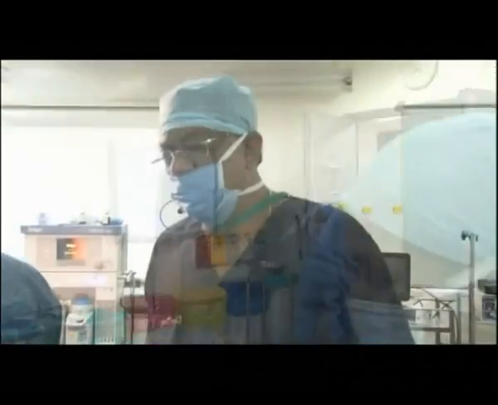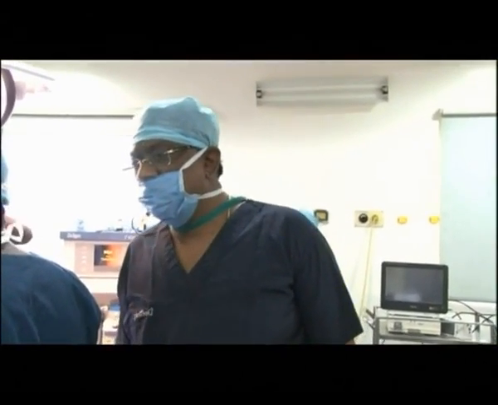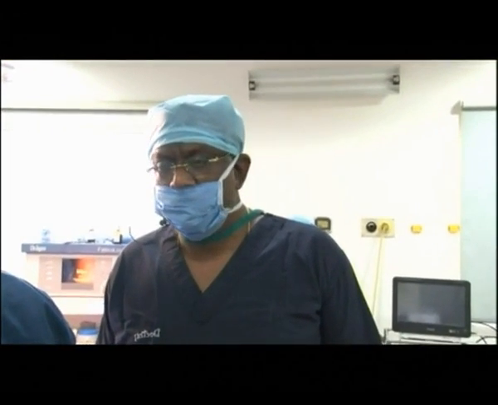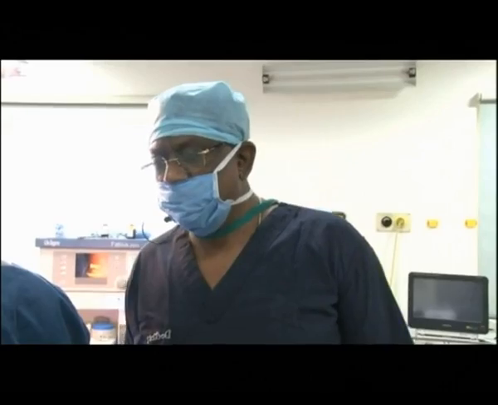The next case is a 72-year-old elderly male, Kandaswamy, diagnosed to have an IT fracture of the left side, posted for closed reduction with DHS, which is done under segmental epidural.